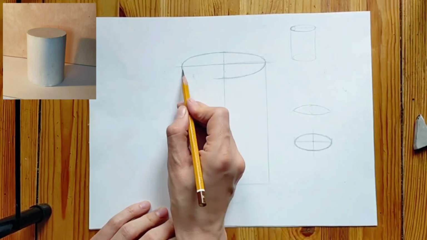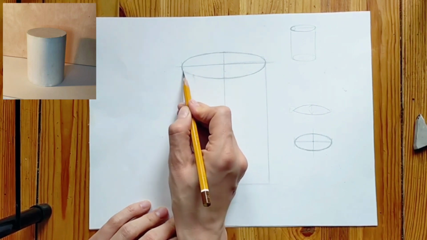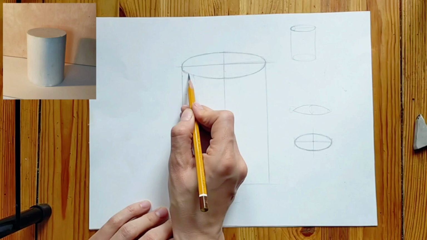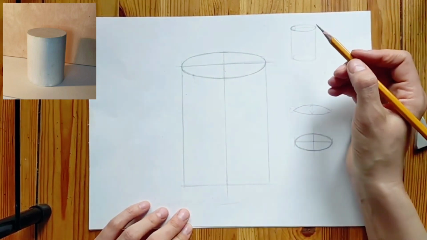I'm building with a softer pencil already. I got the upper ellipse.